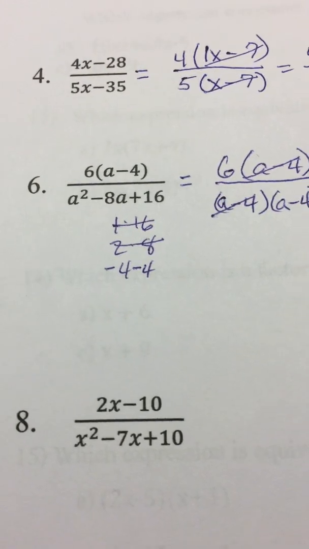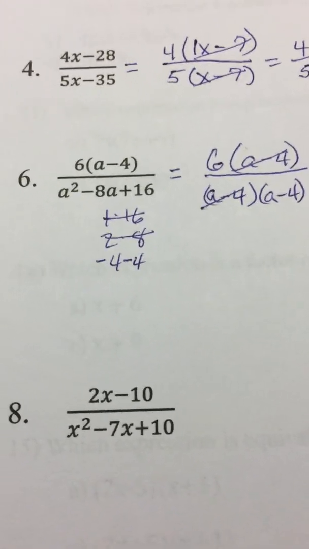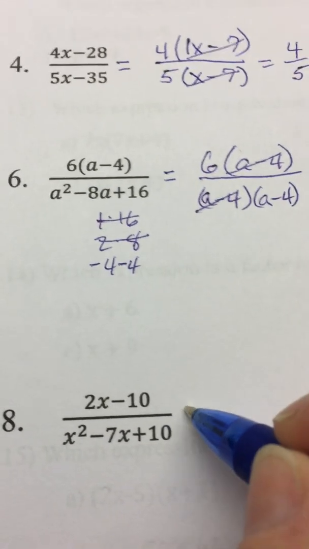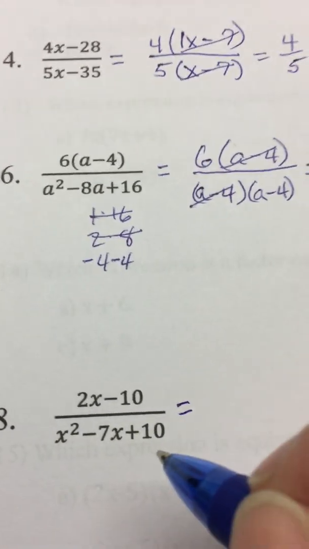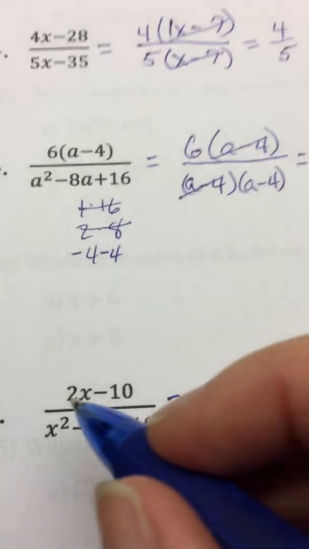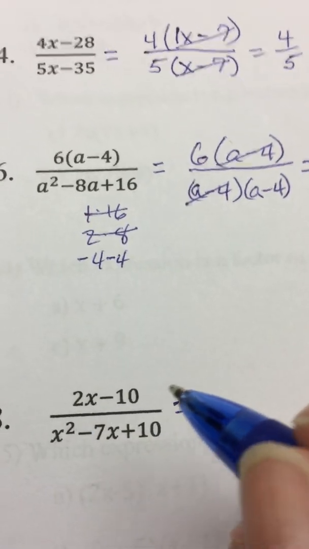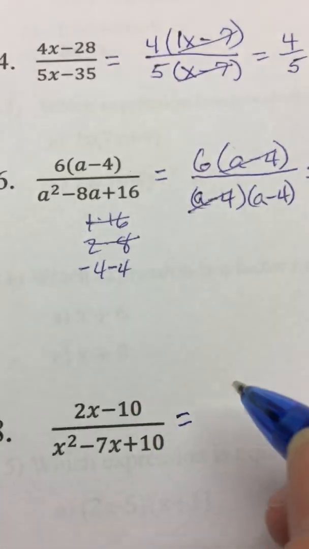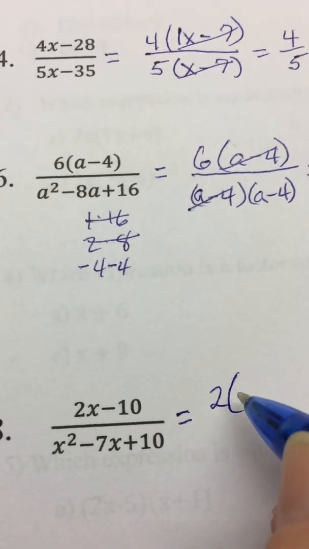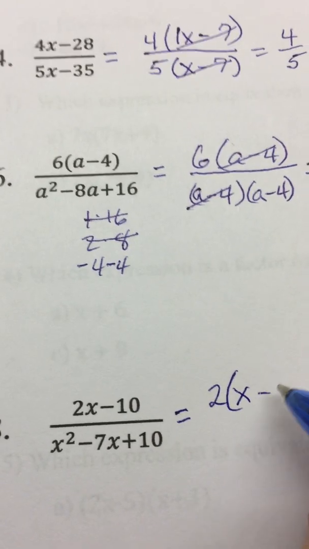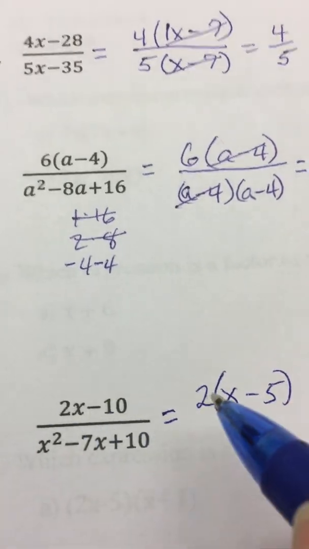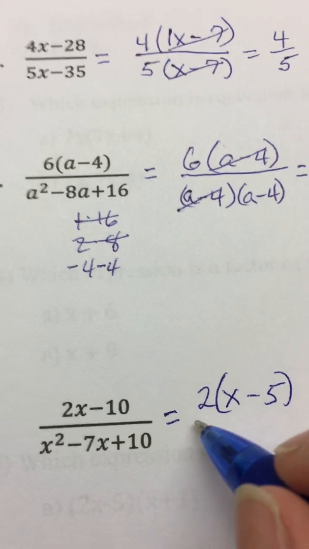Okay, number 8. Again, if you have not done any at this point, you need to pause the video and give a couple a whirl, and then check your answers. So factor what's on top, factor what's on bottom, look for anything that cancels out. I'm looking, first of all, always for a GCF. X's are not in both pieces, but 2 will go evenly into both of these. So let's pull the 2 out. 2 times x will give me 2x, and 2 times the negative 5 will give me a negative 10. I can double check it: 2 times x, 2x, 2 times negative 5, negative 10, yep.